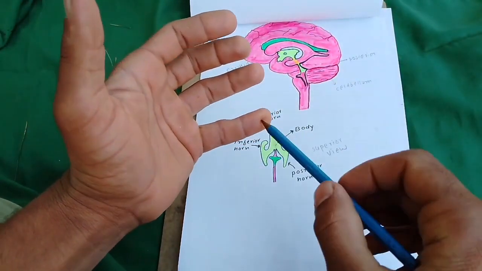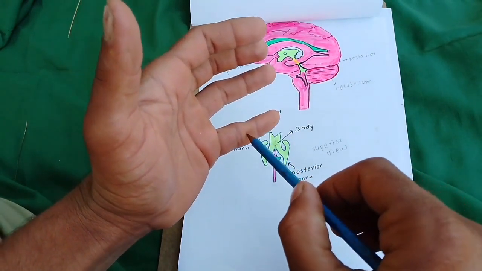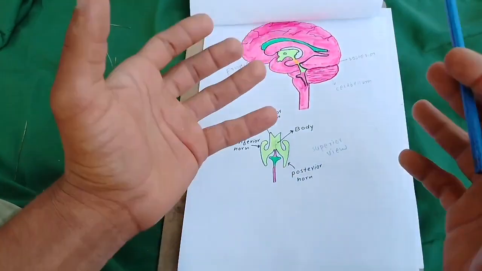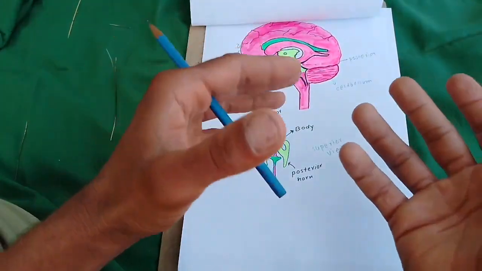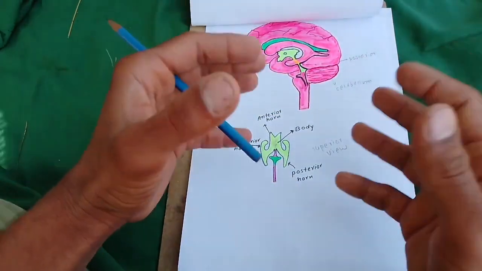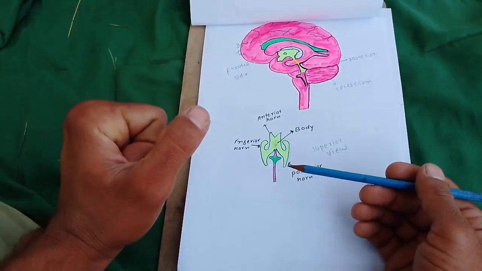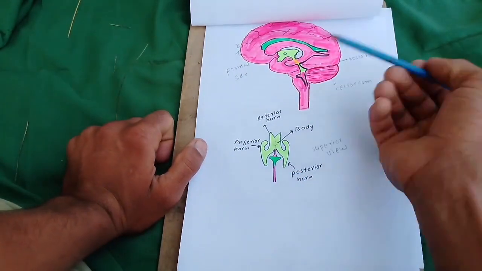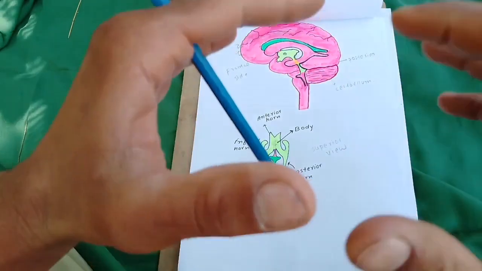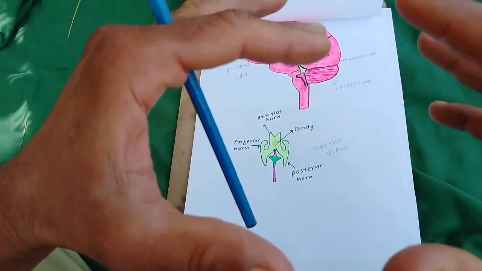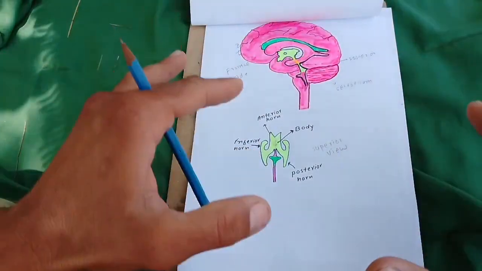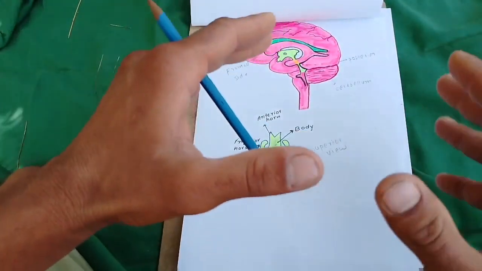As we know, the cerebrum consists of the frontal lobe, parietal lobe, occipital lobe, and temporal lobe. So these four types of lobe are covered by each part of the lateral ventricle. The lateral ventricle is part of the cerebrum. This ventricle covers the whole cerebrum and nourishes it with the help of the cerebrospinal fluid.